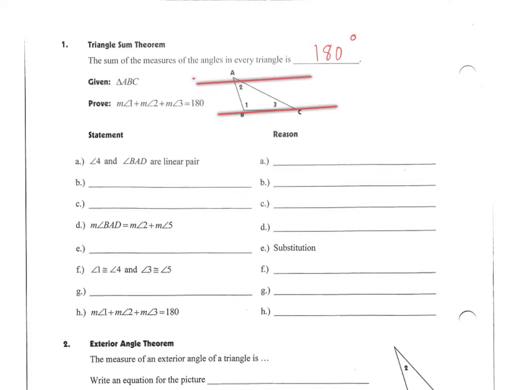There we go. And these two lines are going to be parallel.